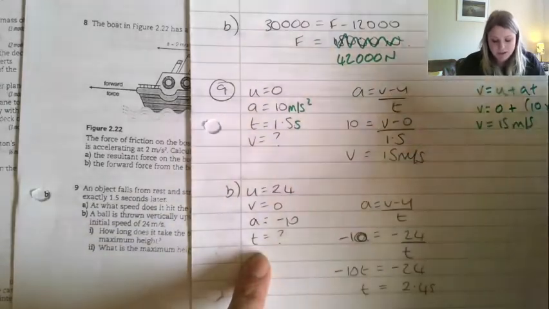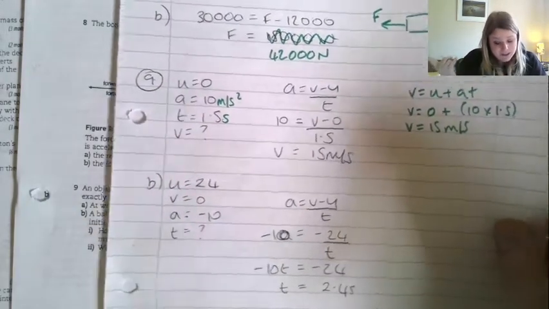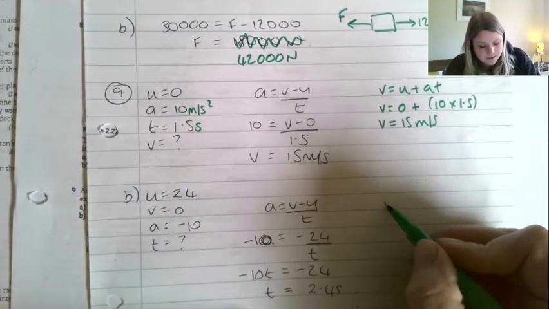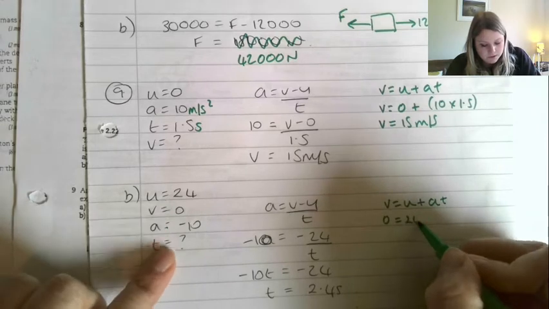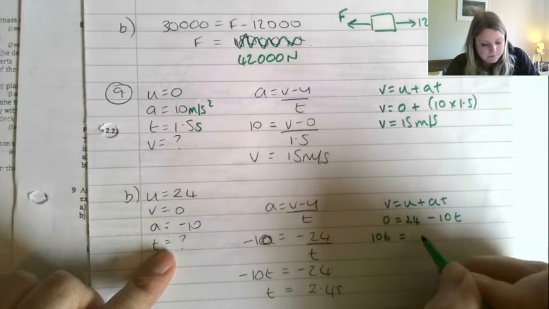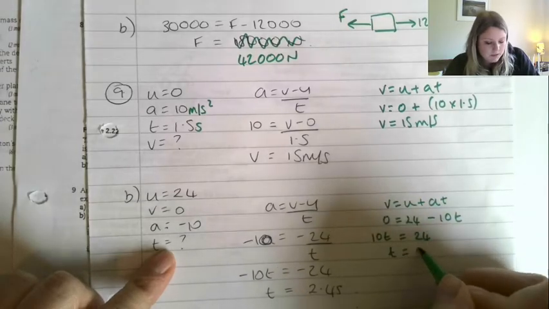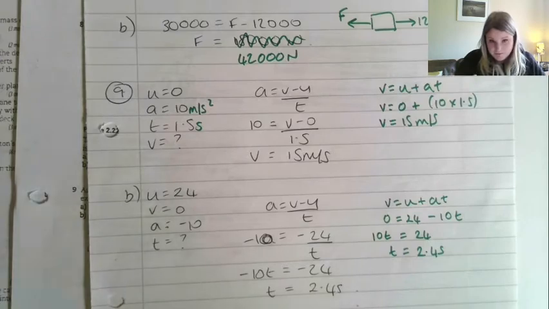So same again, I would just use a equals v minus u over t, or again v equals u plus at. Will I do it out again? Yeah. So v equals u plus at. V is 0, u is 24, minus 10t. Add 10t to both sides. Divide by 10. 2.4 seconds. So there you go. There's both different methods.